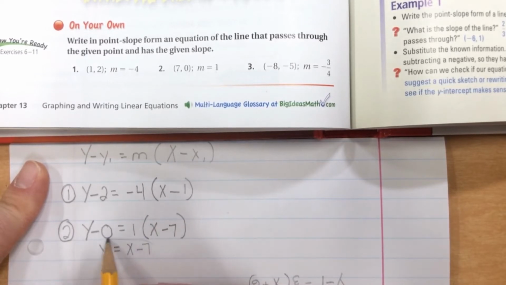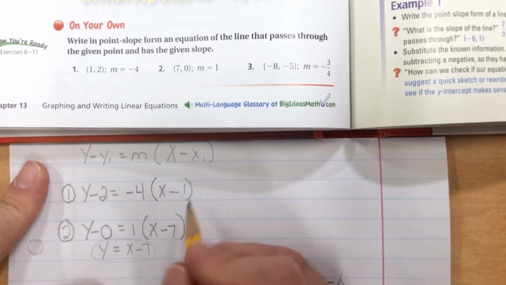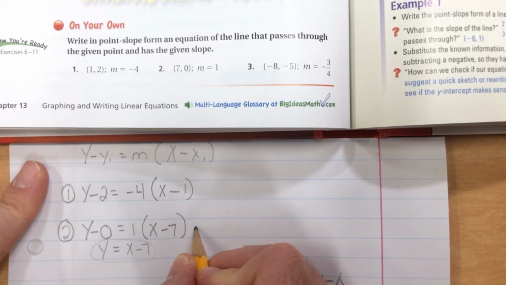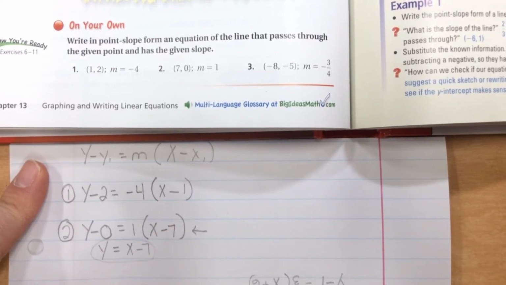So you can see how quickly that turned into y equals mx plus b. But if we want to keep it in point-slope form, we will keep it looking like that. Okay? I need to have my y1, I need to have my slope represented. So don't simplify it down into slope-intercept form.